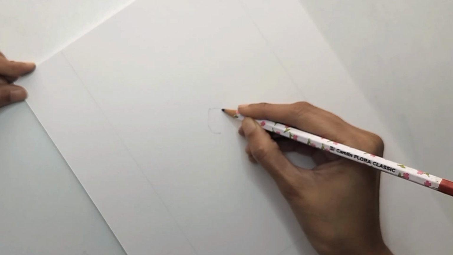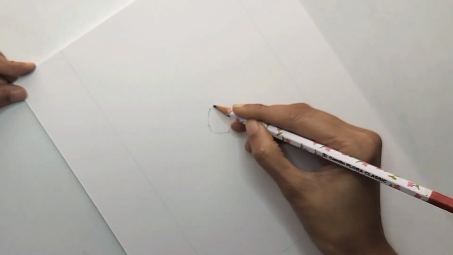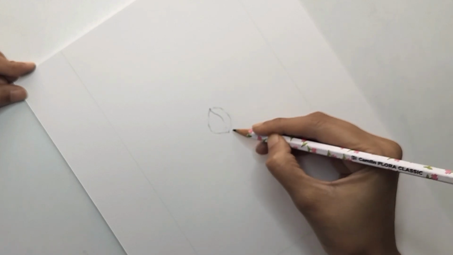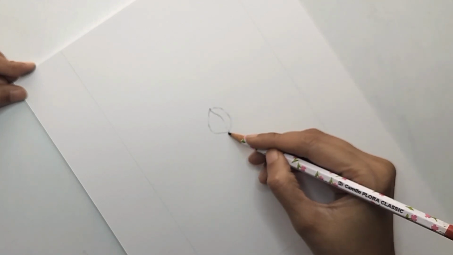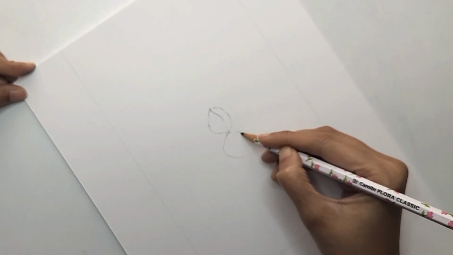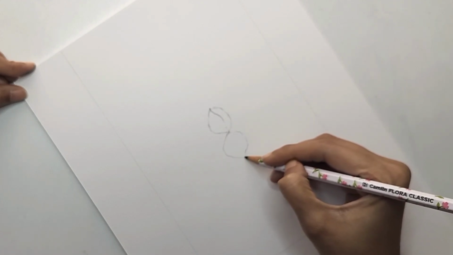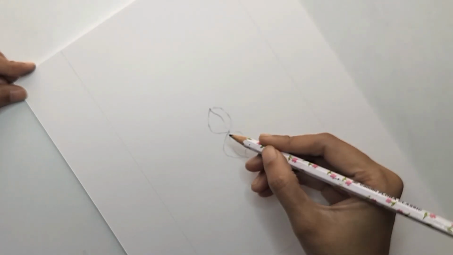So we are going to create some flowers. These are our main flowers. So for the iris flower, you can create a petal like this. This is the upside petal. Then opposite to that, you can create one more petal. So this is the downside petal. So these are the two main petals that we have.